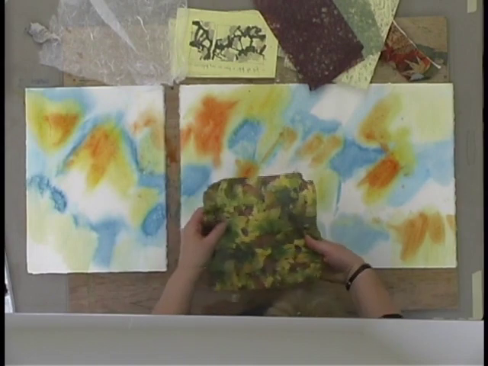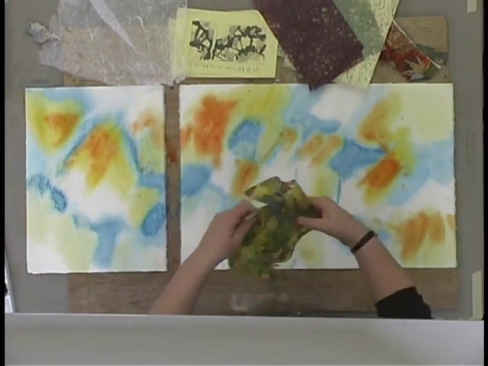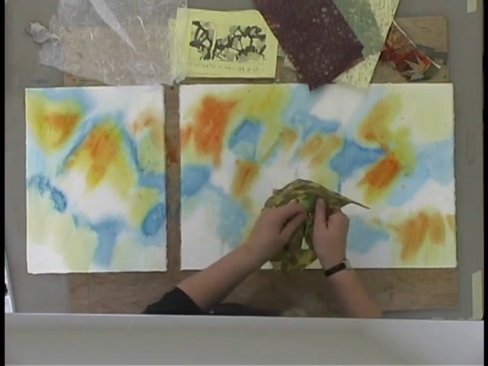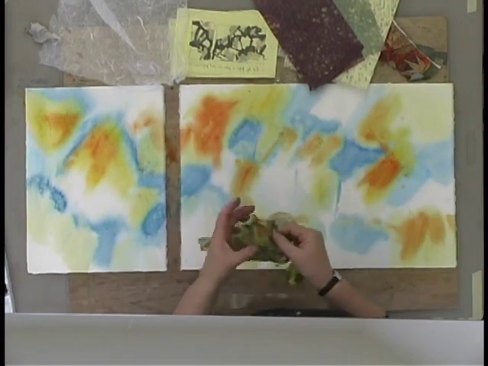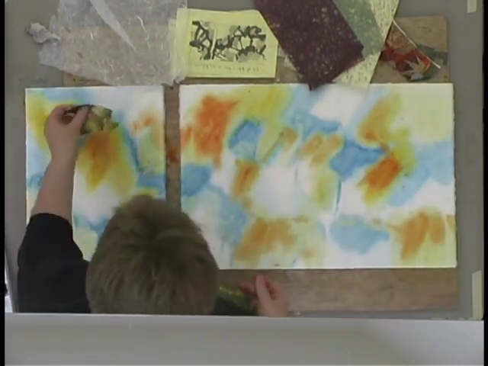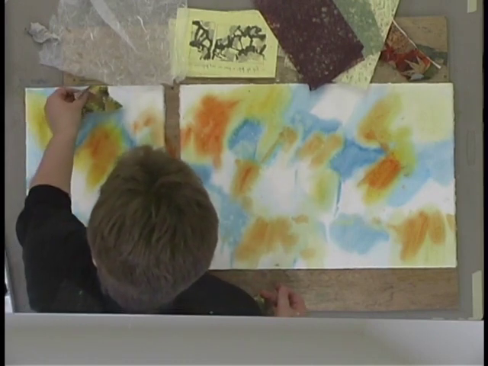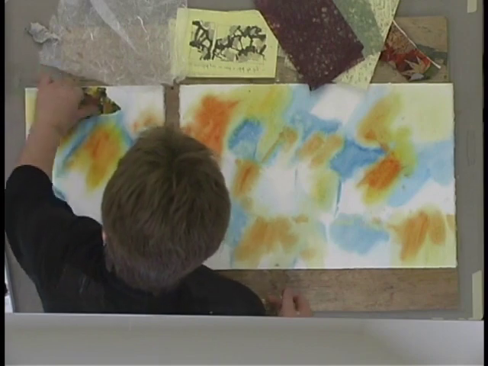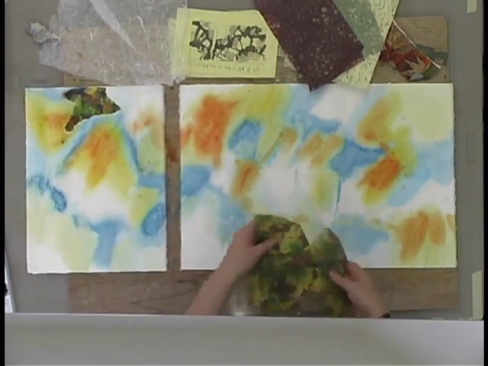Now let's have some fun. This is going to become our dark pattern. So by actually putting this color down, see I have this straight edge here. I'll just put that right along the straight edge of my painting. And we're going to start with some movement coming in.